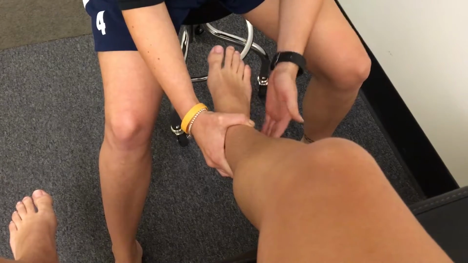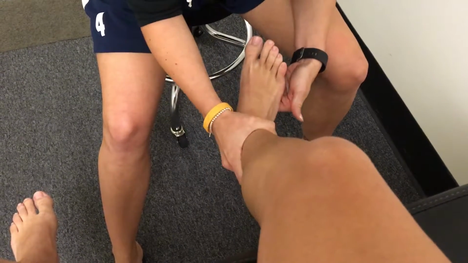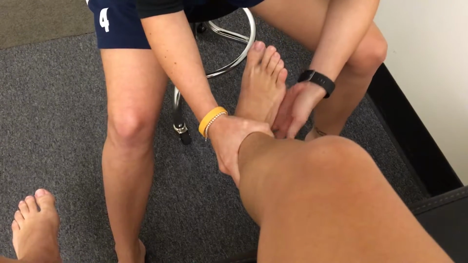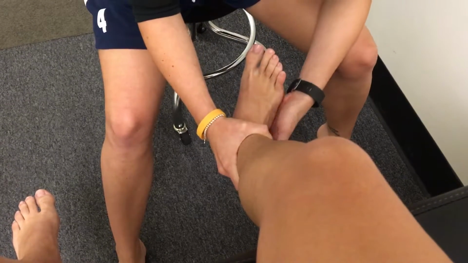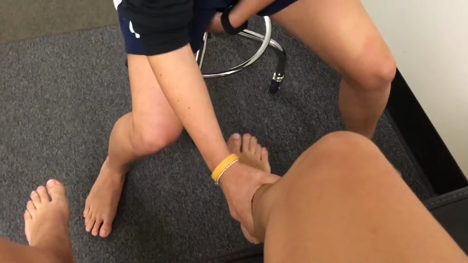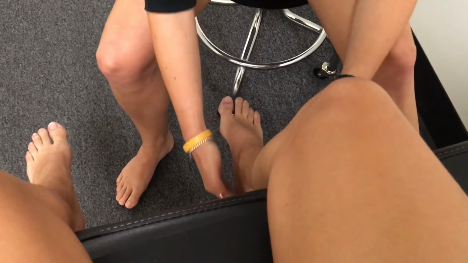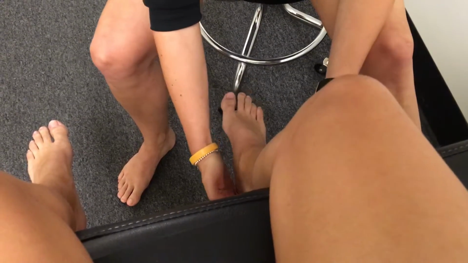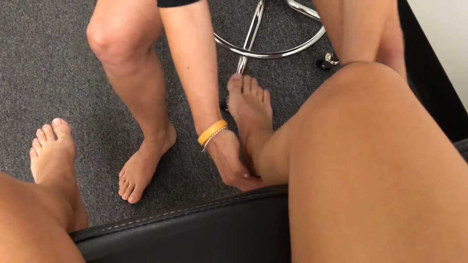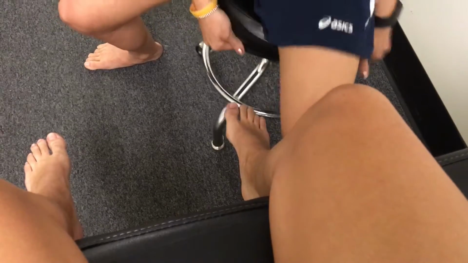And then for S1, you're going to have them come out into eversion. You're going to support the ankle on the opposite side. She's going to hold that everted position and not let me push her back into neutral. And then lastly for S2, they're going to have their knee in that flexed position. They're going to try and hold there and not let me pull their knee back into that extended position. So that tests S2. After myotomes, you're going to test reflexes.